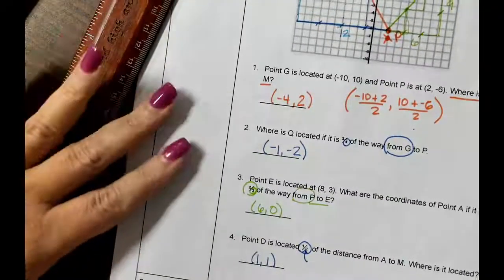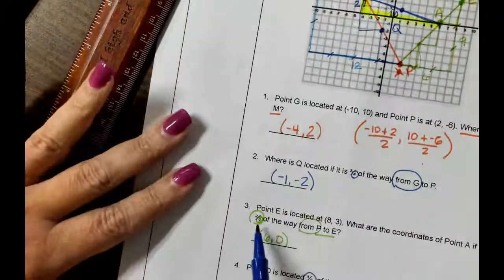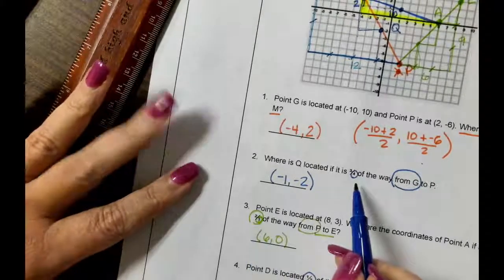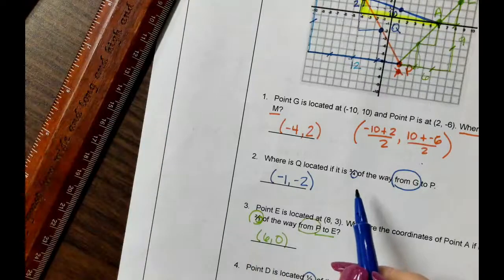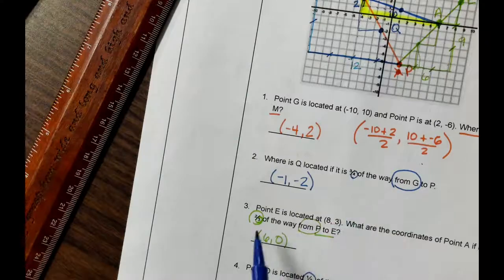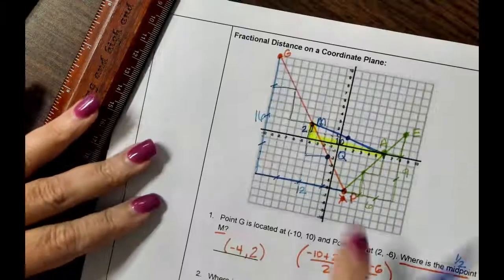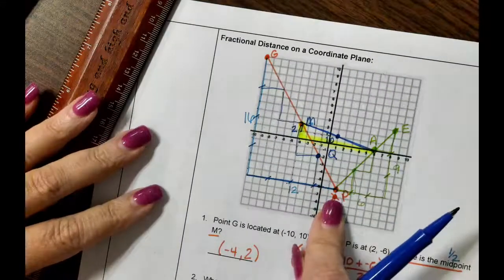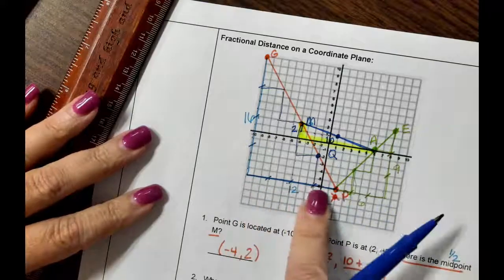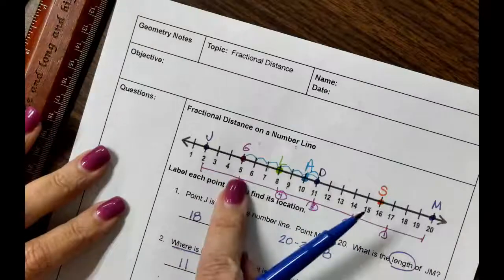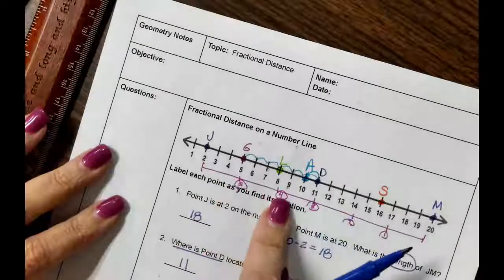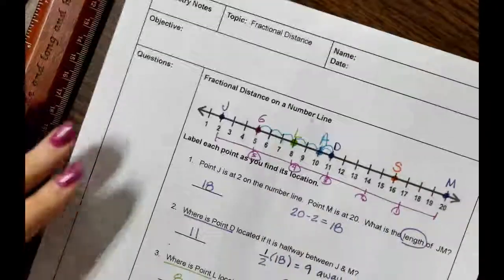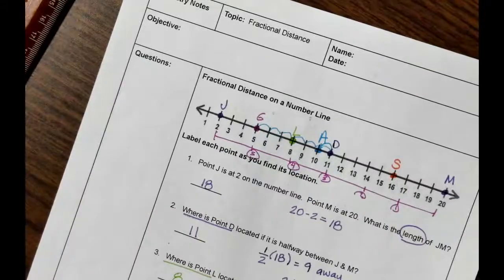I broke it into thirds. I broke it into fourths. So you break it into however many pieces it says to break it into, and then you count that many stair steps when you're doing it on this grid. You're breaking everything into horizontal and vertical components so that you are back to doing it on the number line like you're accustomed to. Okay, fractional distance is just a portion of the distance from one end to the other.